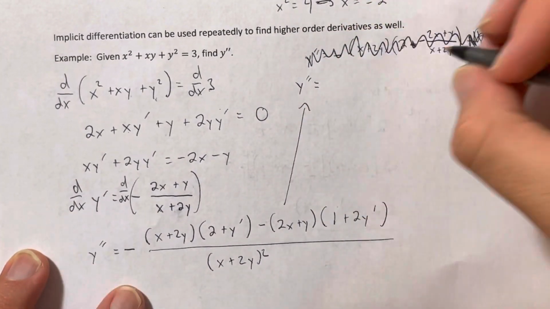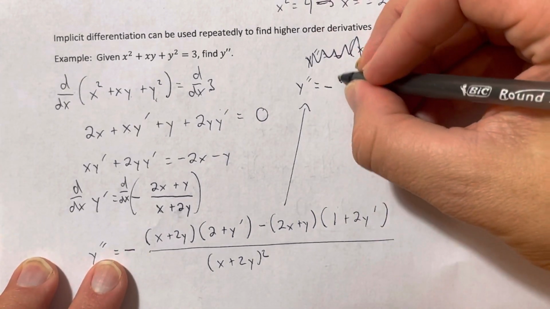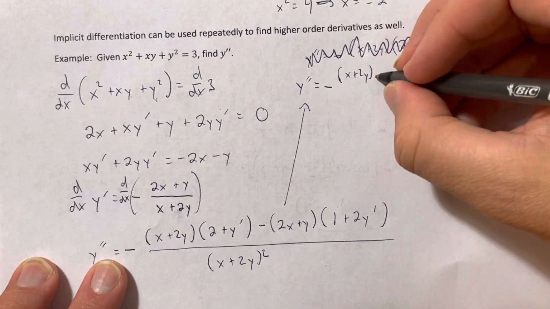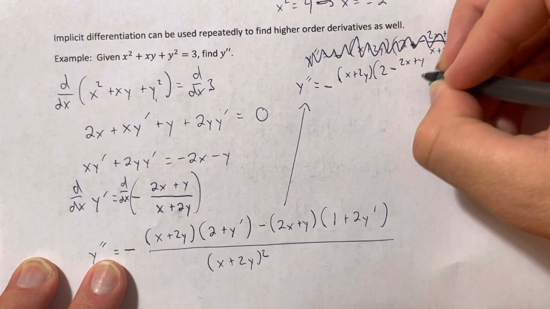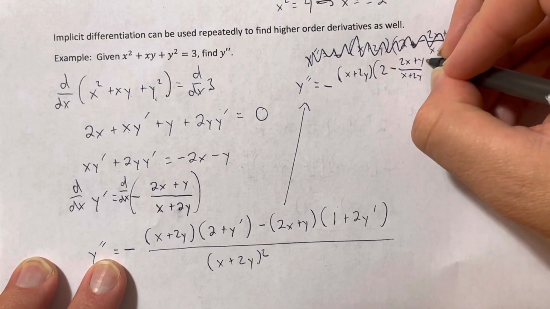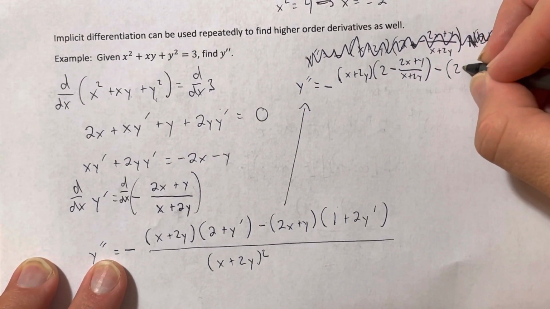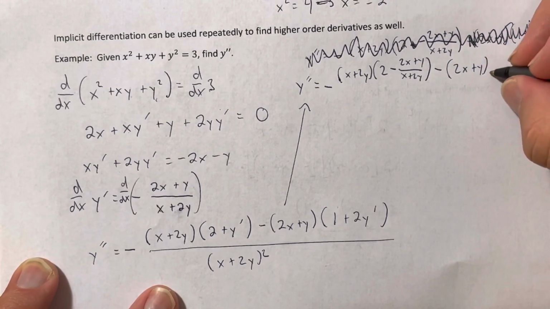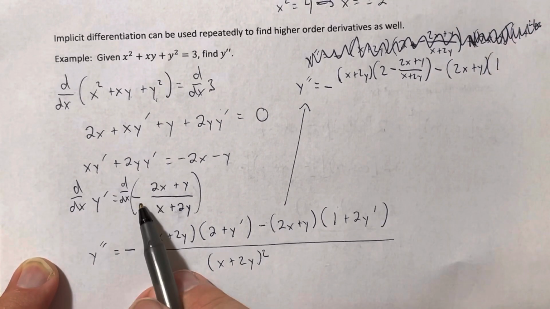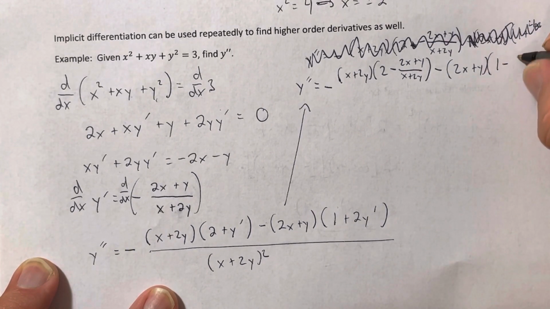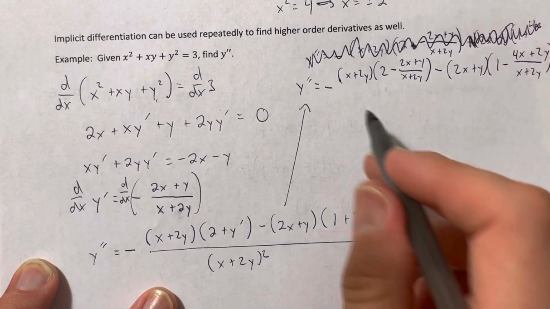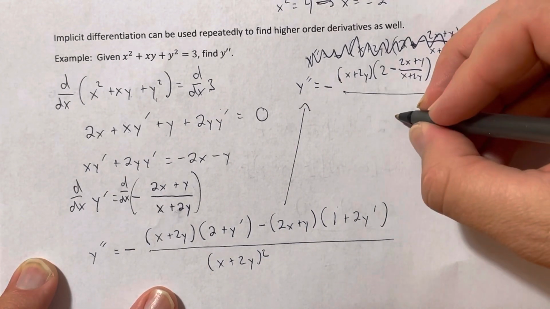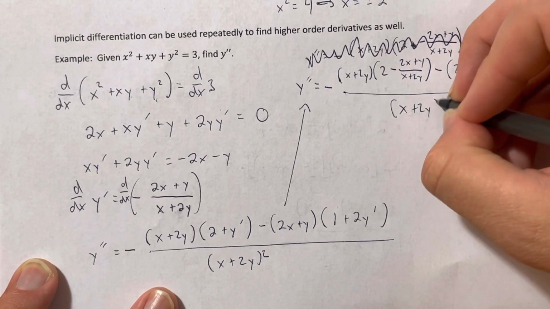y double prime is equal to negative (x plus 2y) times (2 minus (2x plus y) over (x plus 2y)) minus (2x plus y) times 1. Have to include the minus, and I'm going to multiply a 2 in there as well, so minus (4x plus 2y) over (x plus 2y), all over (x plus 2y) quantity squared.